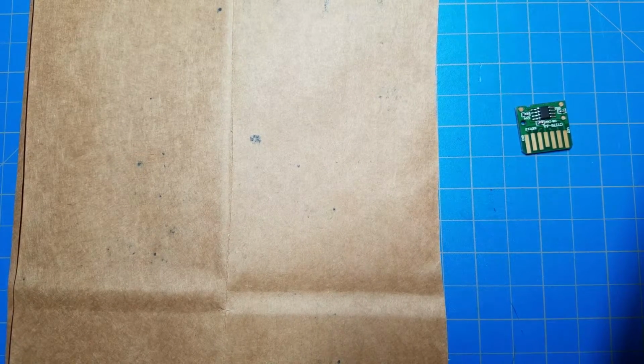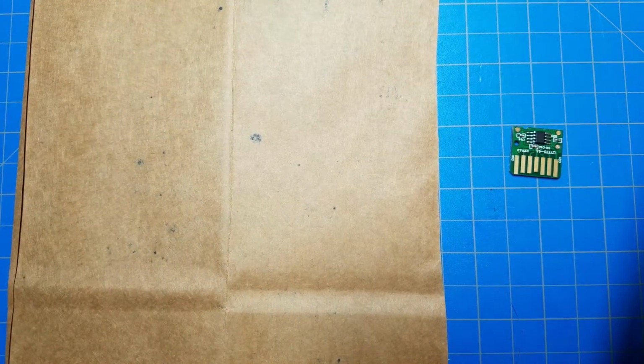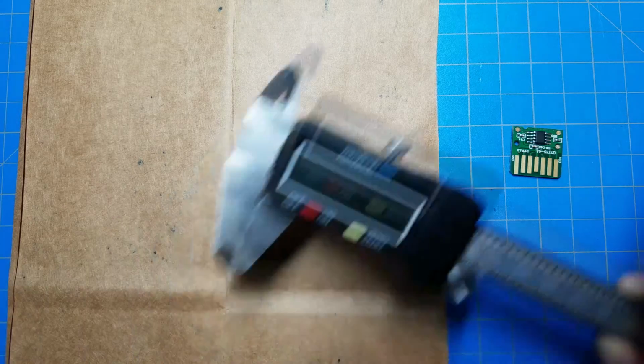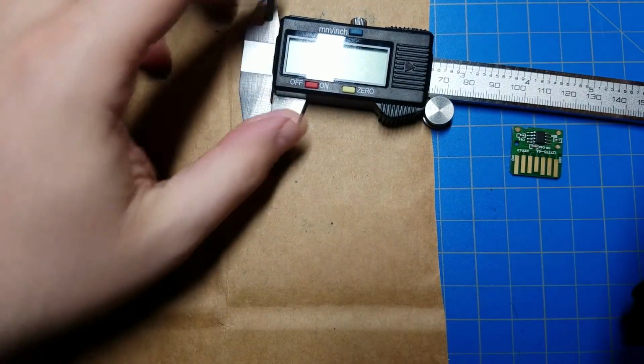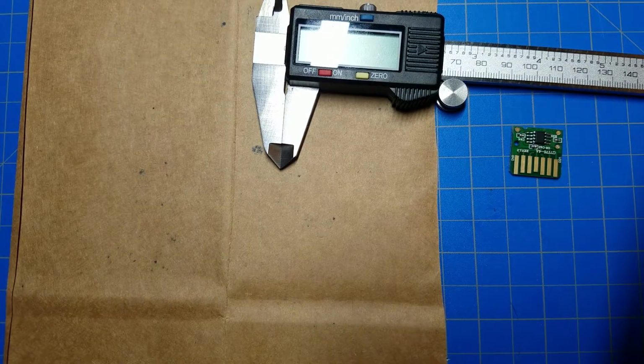But before I go and create the PCB, I need to know the dimensions of the PCB. So I am going to use the stock personality chip as reference, and I'm going to measure it. And I'm going to measure it using these cheap electronic calipers that I bought off of eBay, which are surprisingly accurate here.